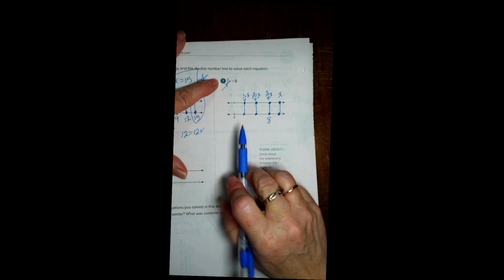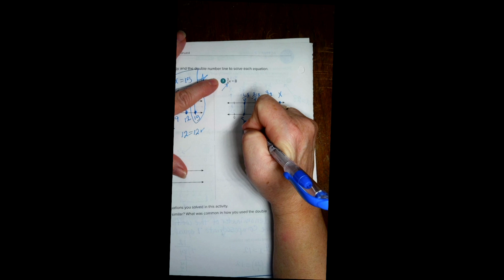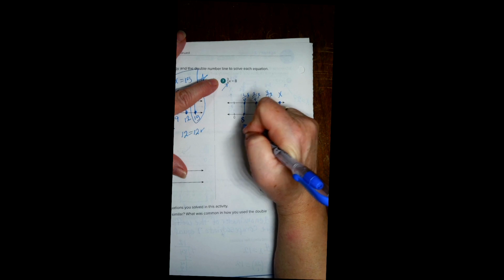Now we have this broken up between 0 and 8 in 3 parts. 8 doesn't divide evenly by 3. I get a decimal. So instead of doing that, I'm going to write it like this. I'm going to write 8/3, 16/3. This would be 24/3, which is the same as 8. And then another 8 would be 32/3.